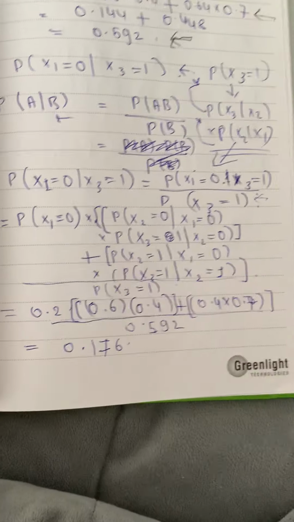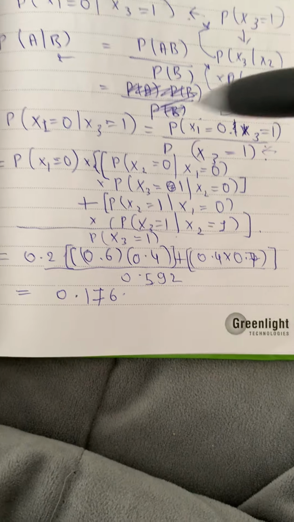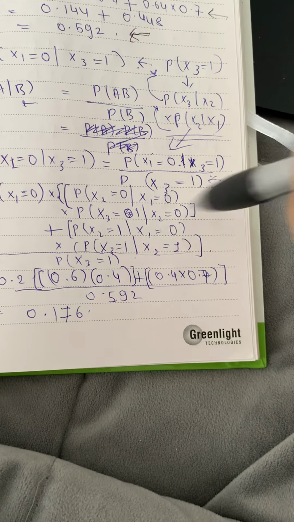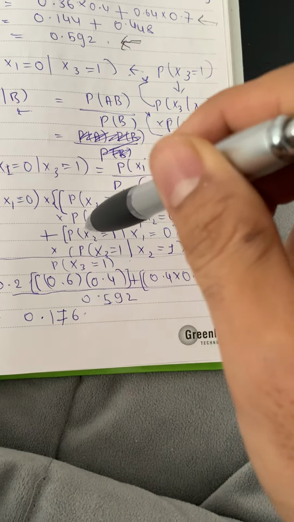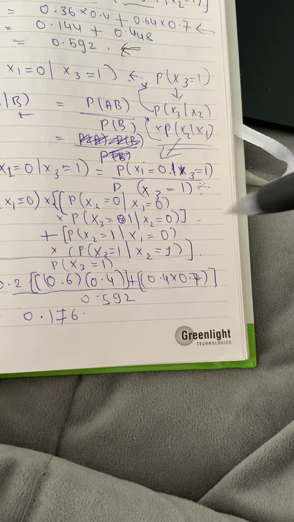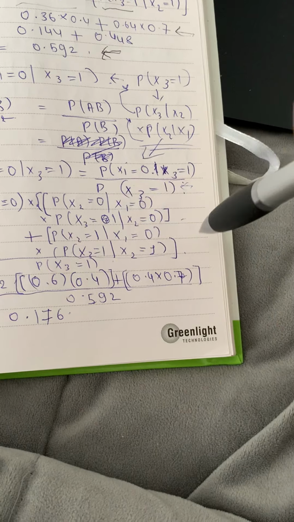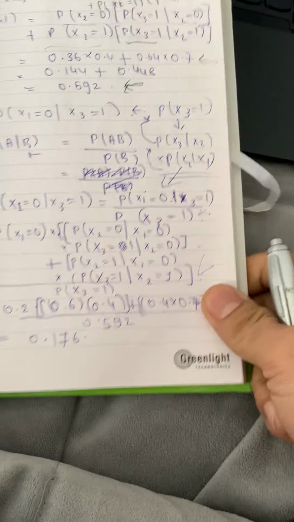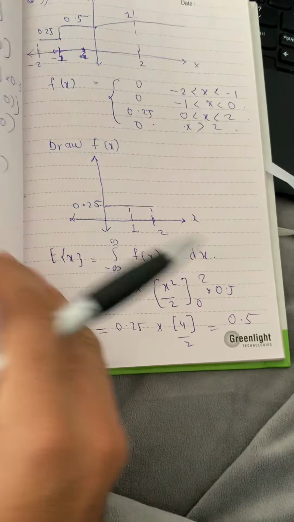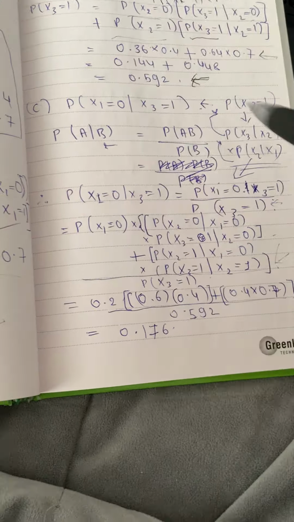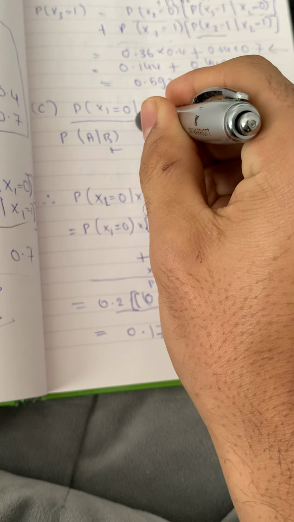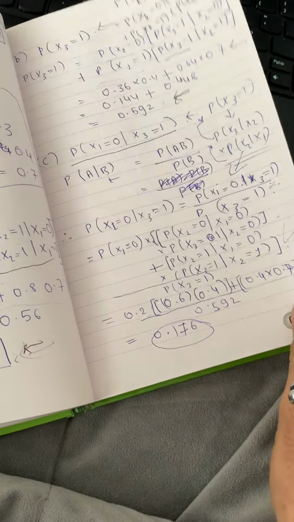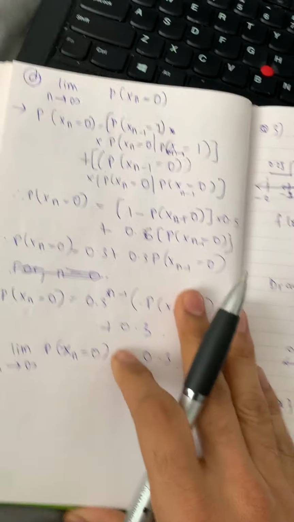So probability of x2 equal to 0 with respect to x1 equal to 0 into probability of x3 equal to 1 with respect to x2 equal to 0, plus probability of x2 equal to 1 with respect to x1 equal to 0 into probability of x3 equal to 1 with respect to x2 equal to 1, upon probability of x3. We just substituted the values, and it turns out probability of x1 equal to 0 with respect to x3 equal to 1 is 0.176.